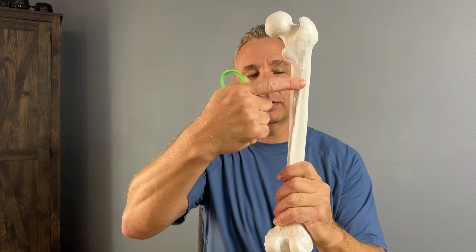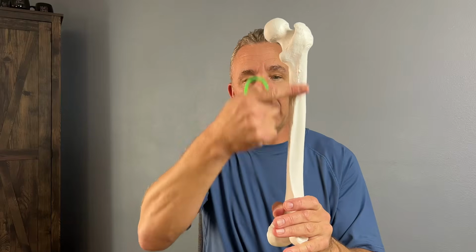As I come down the posterior side along the shaft, this line is called the linea aspera. Running down the entire shaft, linea aspera. Linea meaning line, aspera meaning rough. It's a rough line. We use that for muscle attachment. As I come down to the further distal side, staying anterior, this smooth section is the patellar surface to attach my sesamoid bone, my patella.